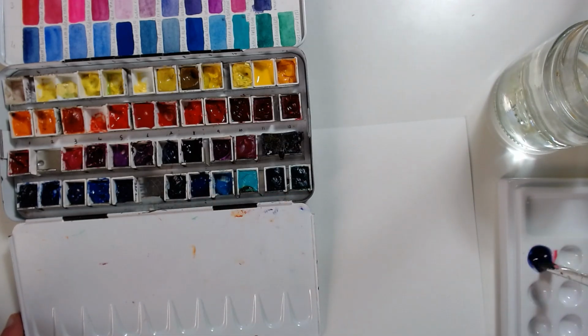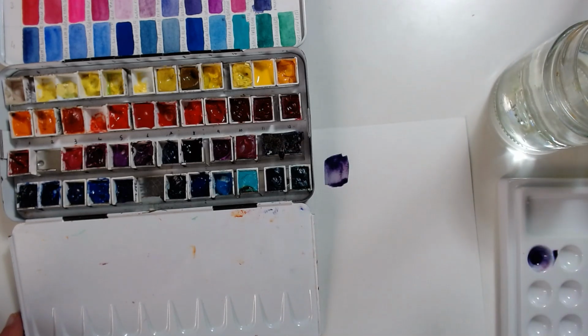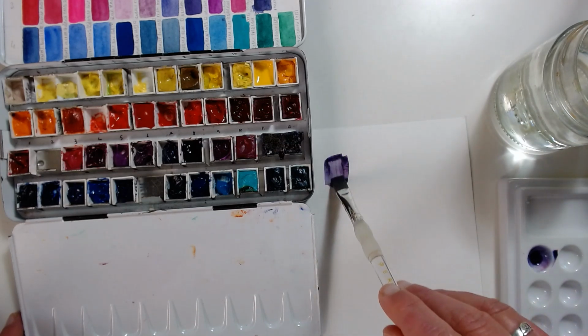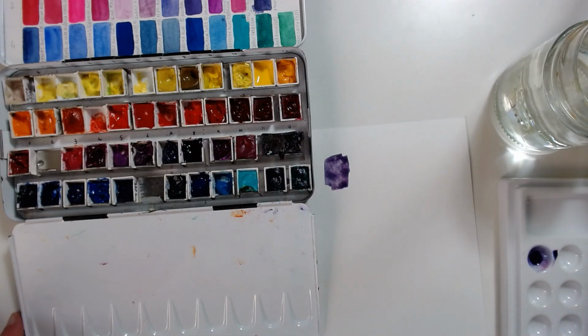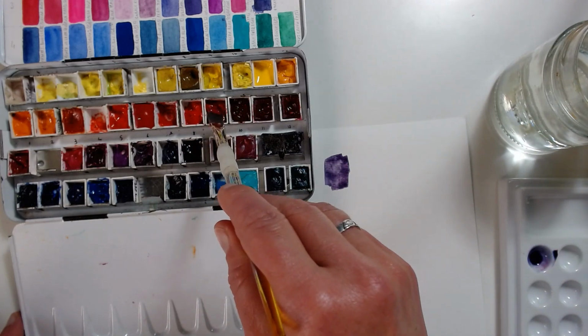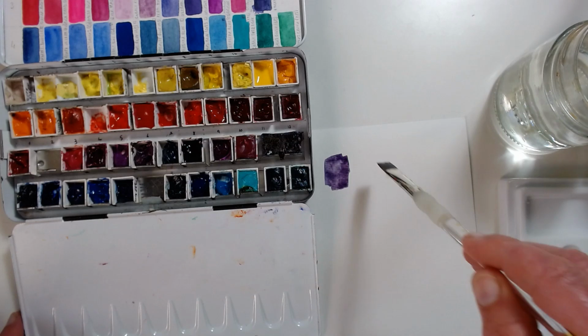And maybe I put too much blue in here. Let's put a little bit more red. And then I will make this sort of purple. So as you can see, it's not very luminous. It's kind of a dark, sort of murky kind of mix.